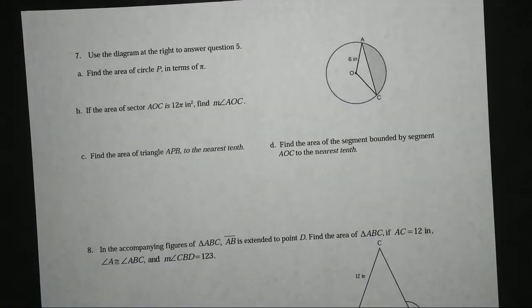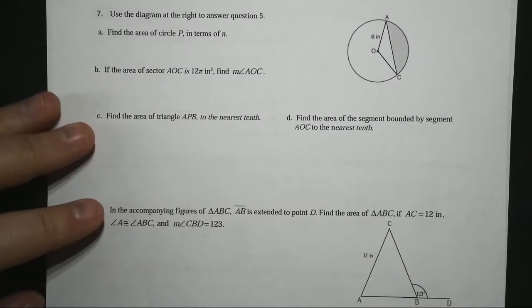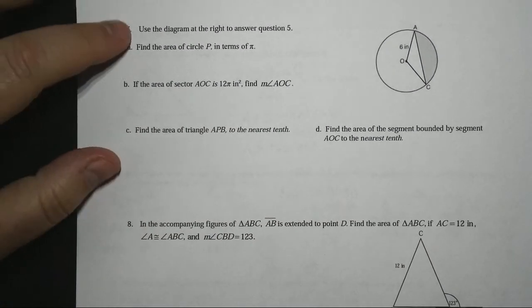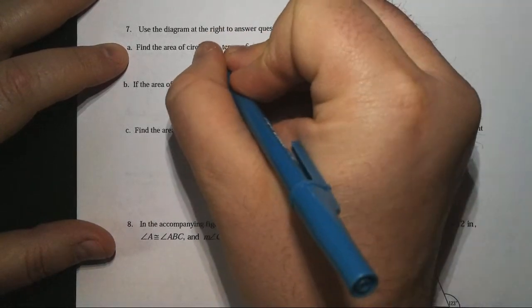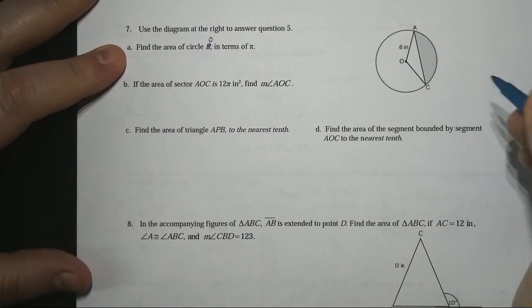We'll just keep doing. We'll do one video here. Number 7, use the diagram or write to answer question 5. So area of circle P in terms of pi. So circle, wow, this should be O. Awesome. Circle O in terms of pi.